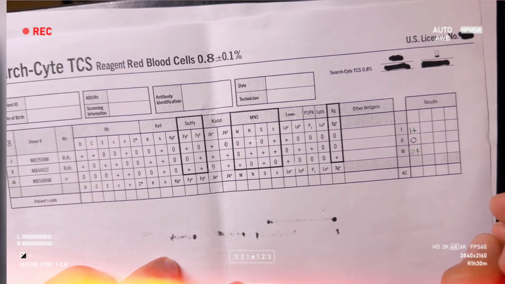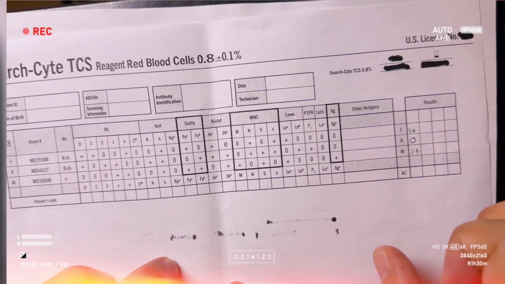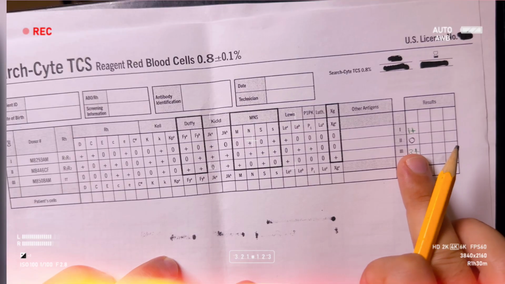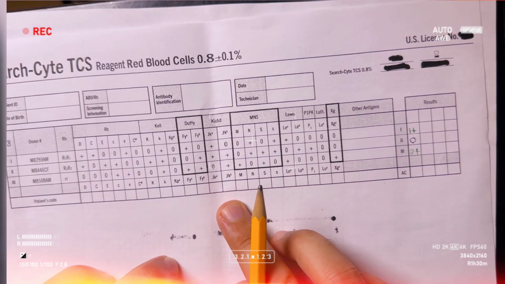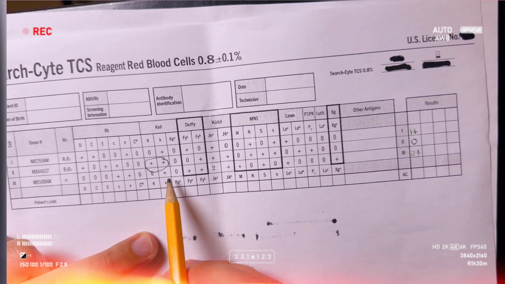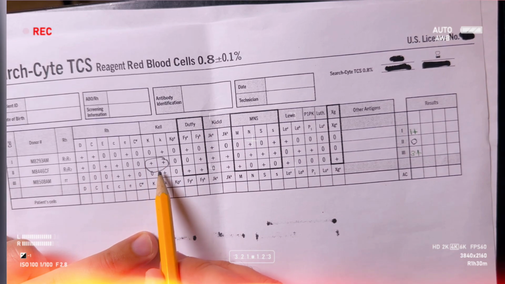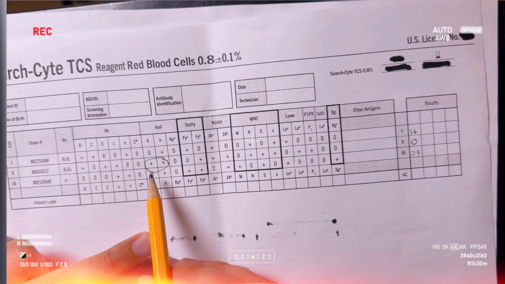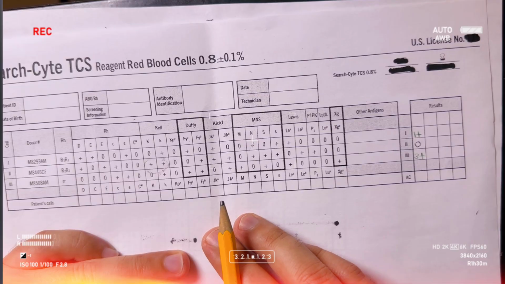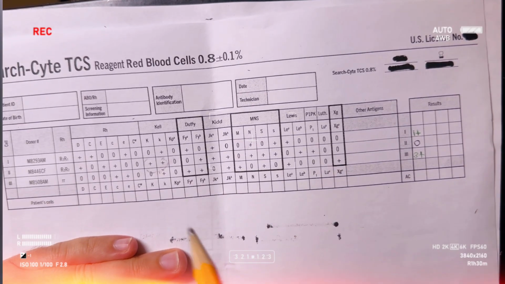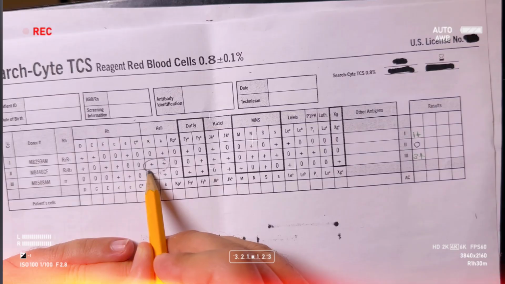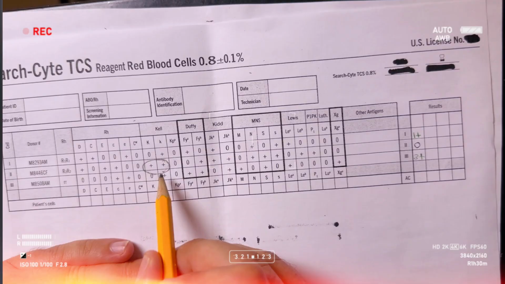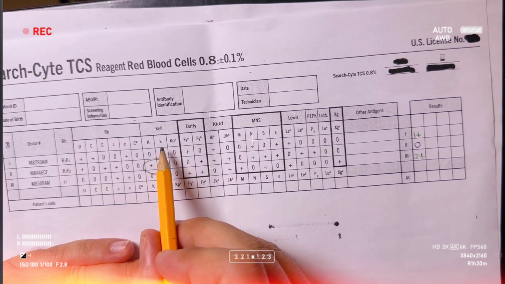Before we start the rule out and rule in, I want to let you know there are some rules you have to use to solve the puzzle. The rules are to use only the 0-cell reactions to rule out antibodies. Another most important rule is that you can use 2 heterozygous cells to rule out antibodies: when the same antigen has two reactions, that's called heterozygous. So you can use the 2 heterozygous to rule out the specific antibodies.